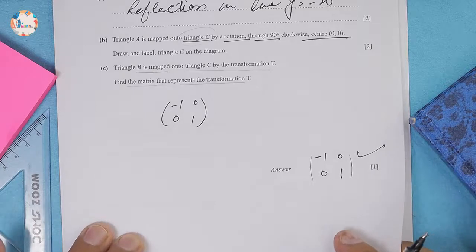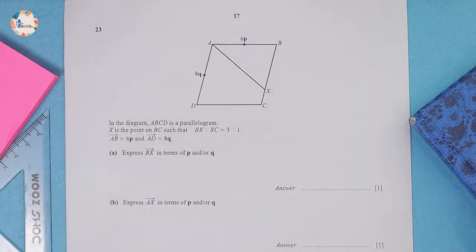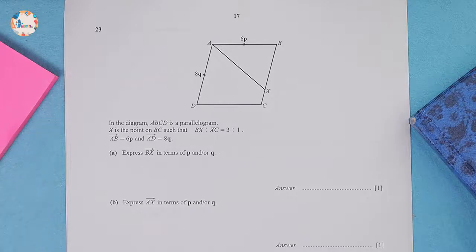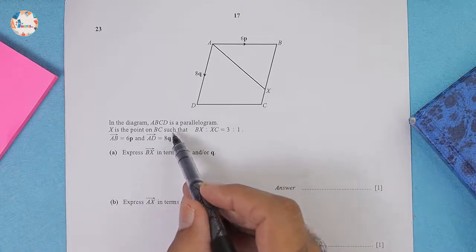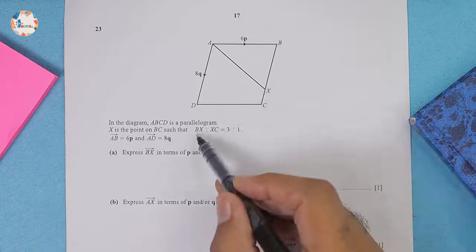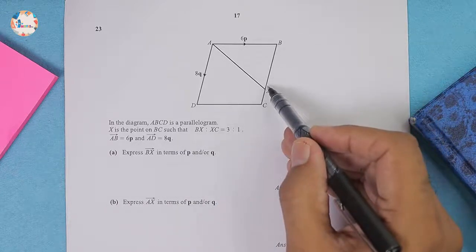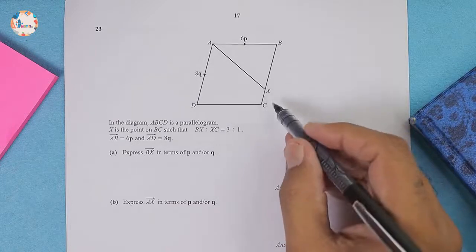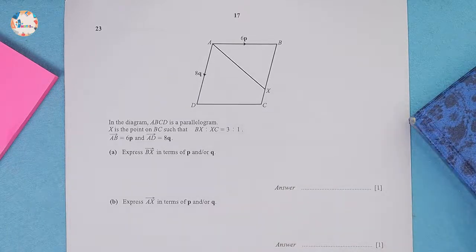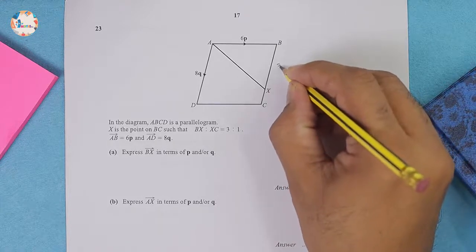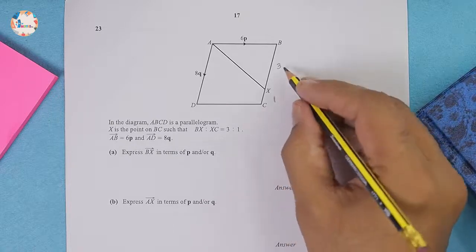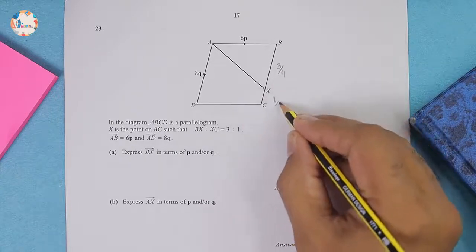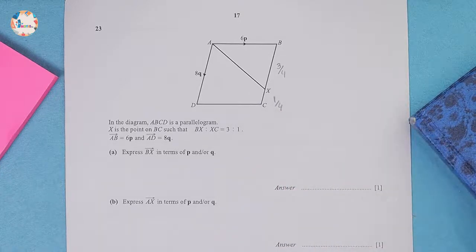One more question. No working is required for this. Now question number 23. This is a vectors question. They have provided the diagram. In the diagram, ABCD is a parallelogram. X is the point on BC such that BX to CX is 3:1. So 3:1 means in total there are 4 portions, 3 plus 1 is 4. So 3/4 and 1/4. So this is our portion.